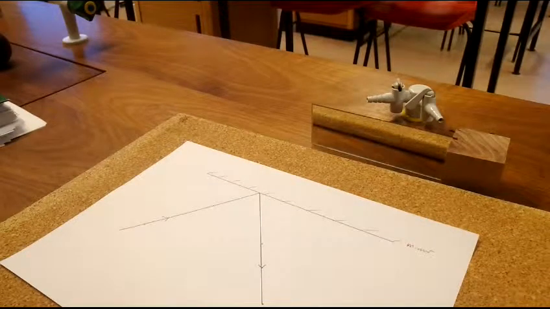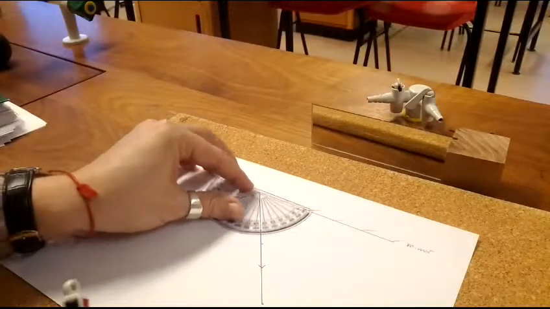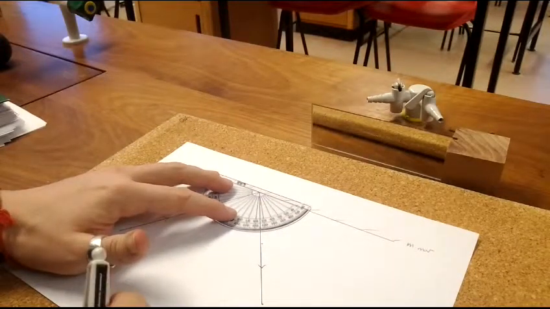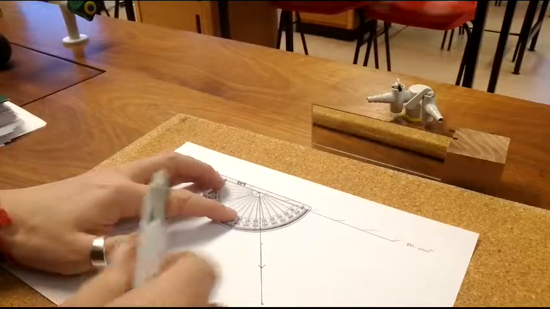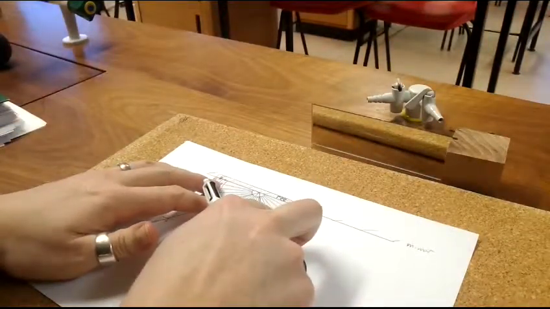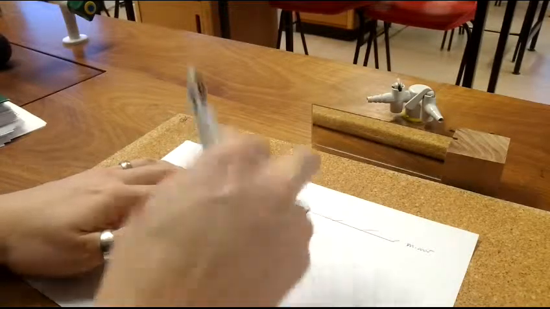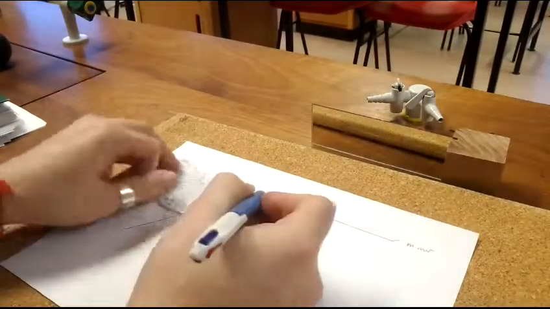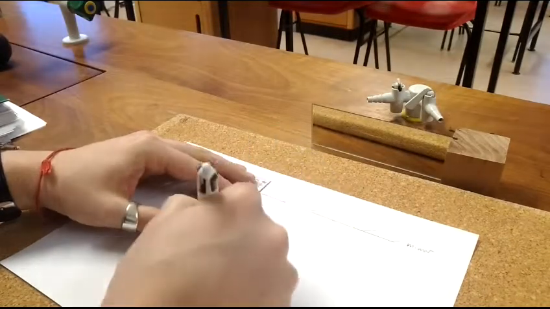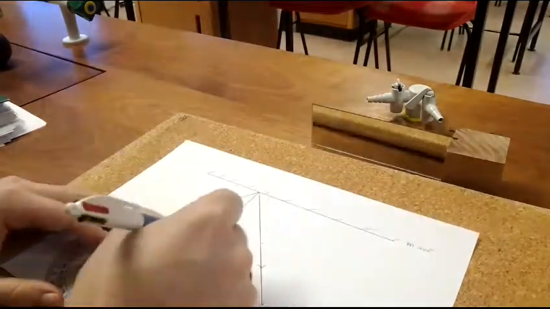Now we need to add a normal line onto our drawing. So the normal line is the line that is at 90 degrees to the surface of the mirror, and that starts at the point that the rays hit the mirror. There is our normal line.